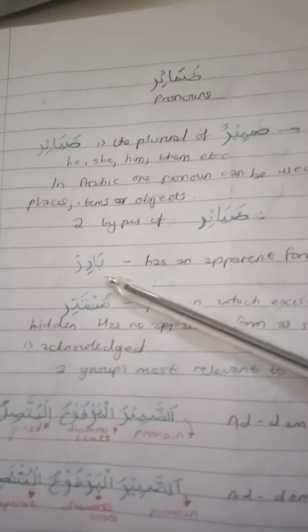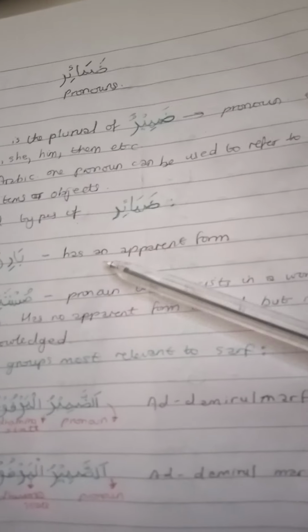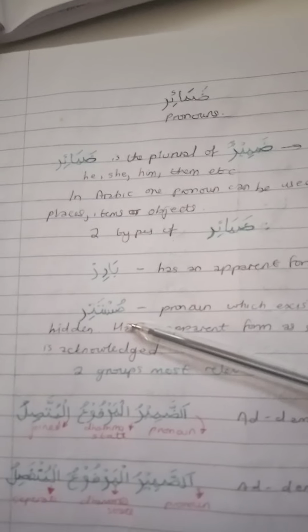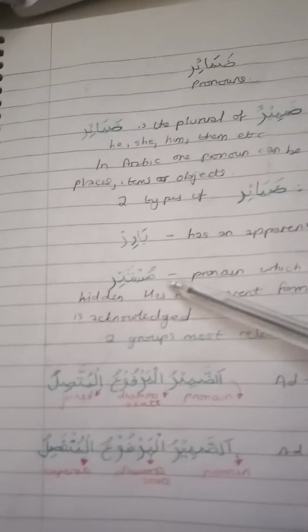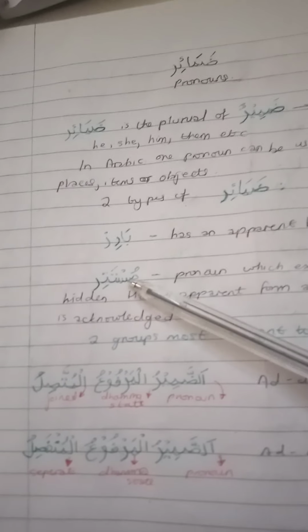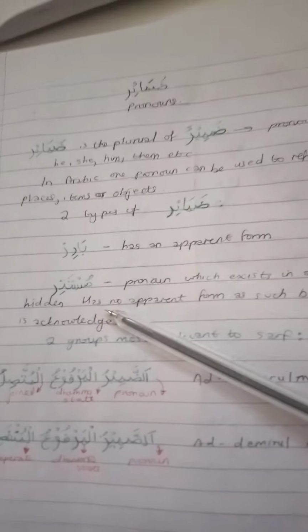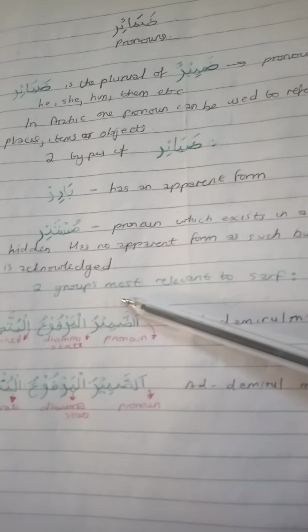So there's two types of dama'ir. There's those which are baris, and baris means it has an apparent form. Mustatir is a pronoun which exists in a word, but it is hidden. I'll just read out what I've written here and then explain it. It has no apparent form as such, but its presence is acknowledged. So two groups most relevant to sarf. These are the two groups that we'll be looking at today.